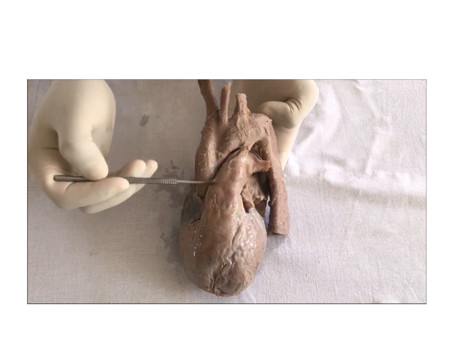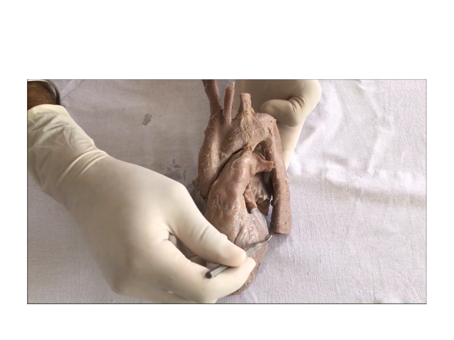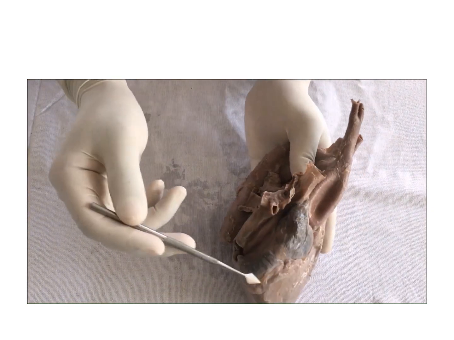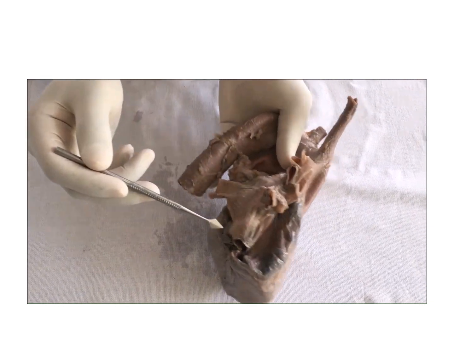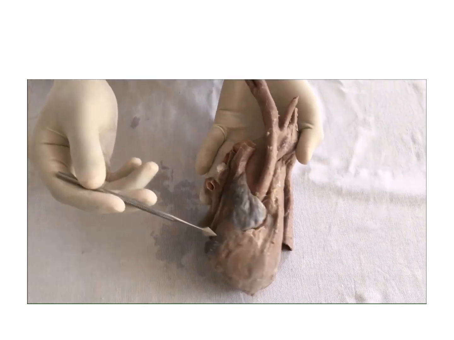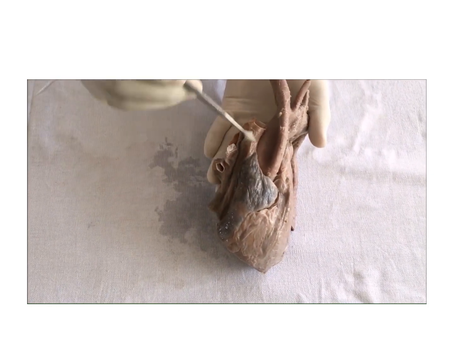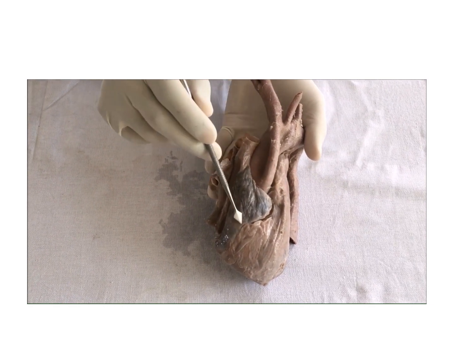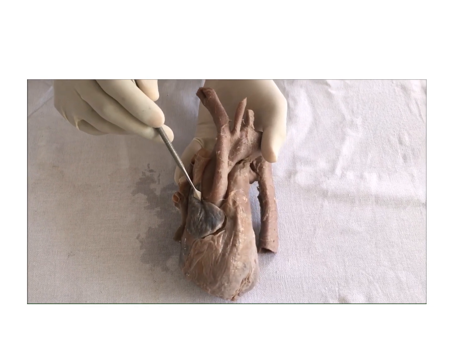So this is the right ventricle, and this is the left ventricle. The two are separated by the interventricular groove. This is the right atrium. This is the left atrium, and the right atrium has an auricle also. This is the auricle, which lies close to the infundibulum of the right ventricle.